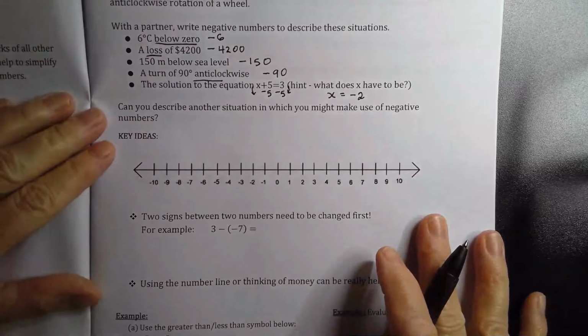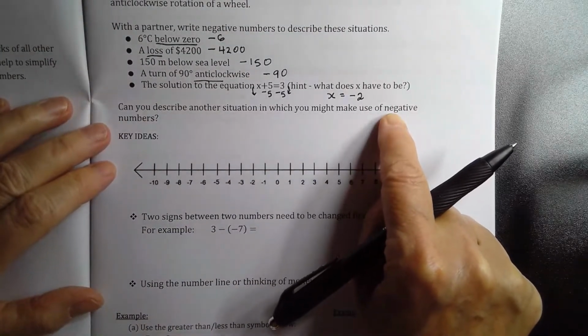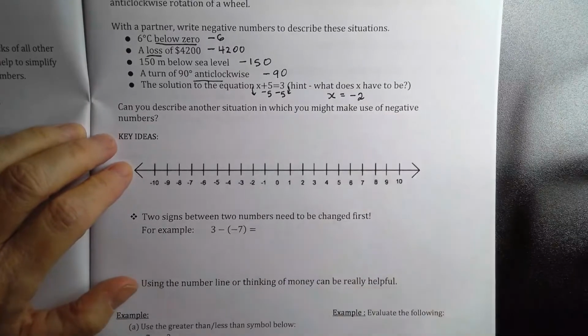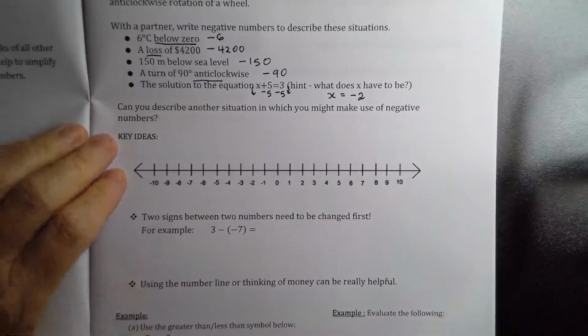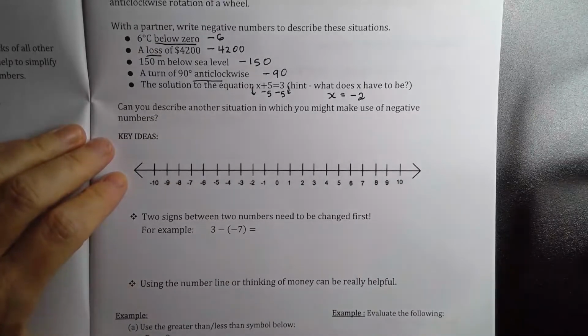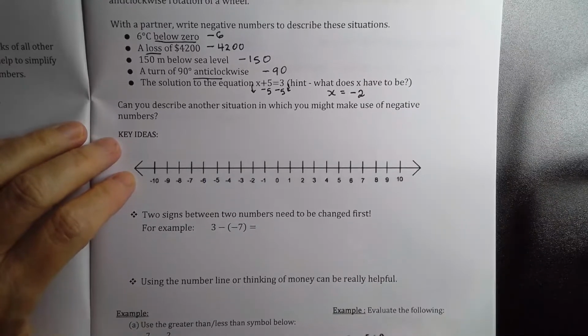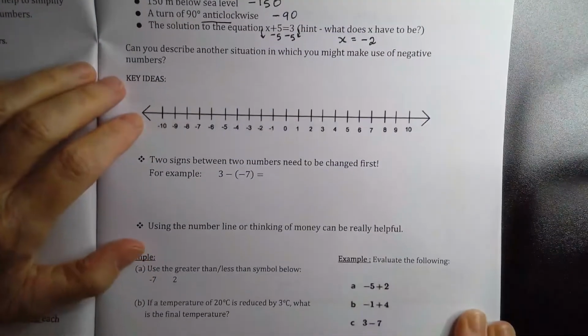Okay. Can you describe another situation in which you might make use of negative numbers? There's many different things for negative numbers, and we'll use them quite a bit. Okay, the number line is a really big key idea that we learned last year in year 7 of how to add and subtract negative numbers. It would be good if you could get to the point where you don't need a number line today or tomorrow.